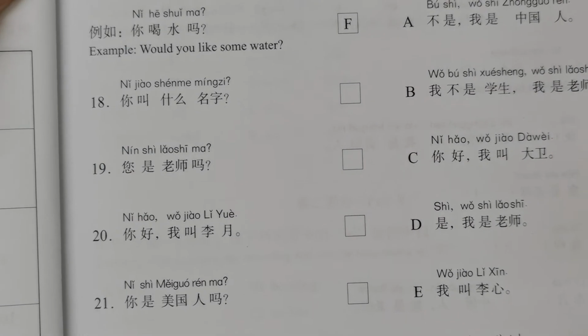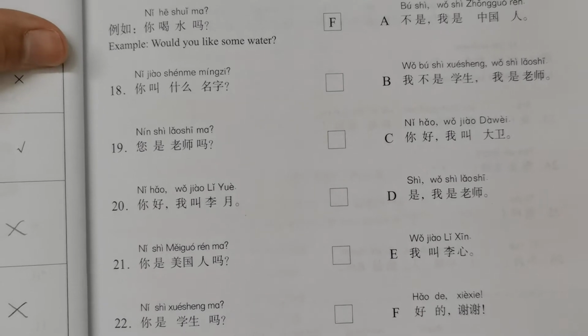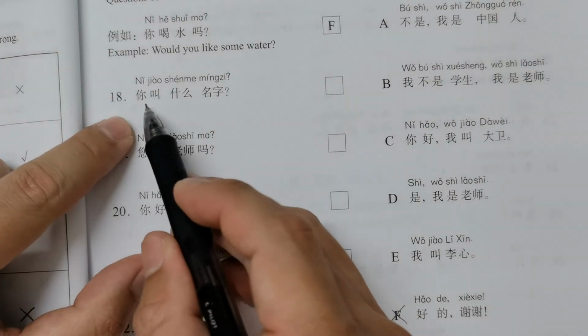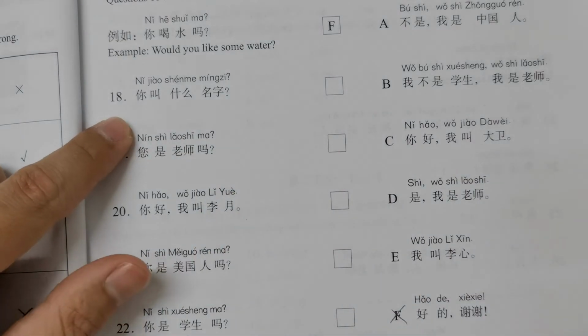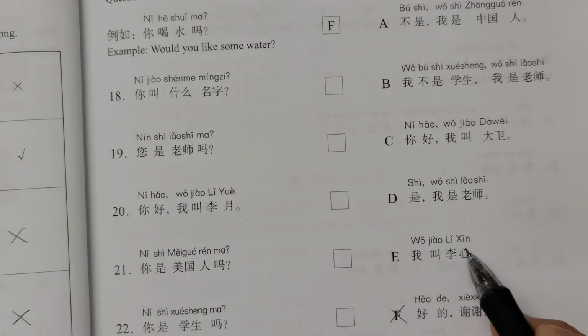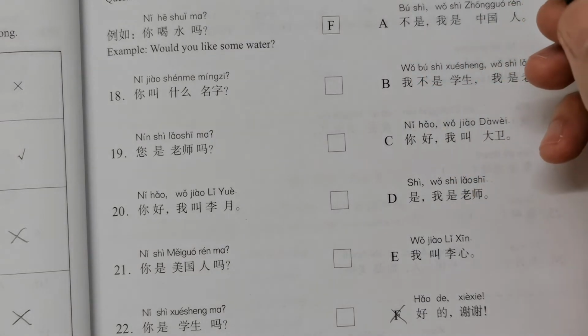Okay, maybe I will minimize a bit. This one, the answer is F. 好的，谢谢. Okay, thank you. So F is not the answer for these boxes here. So 18, 你叫什么名字? Meaning, what's your name? The answer is E. 我叫李欣. My name is Li Xin. So 18, the answer is E.